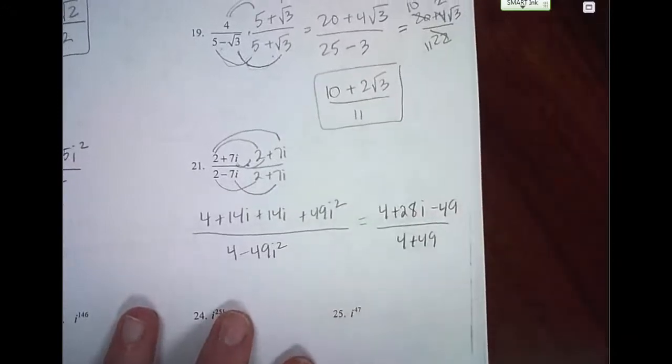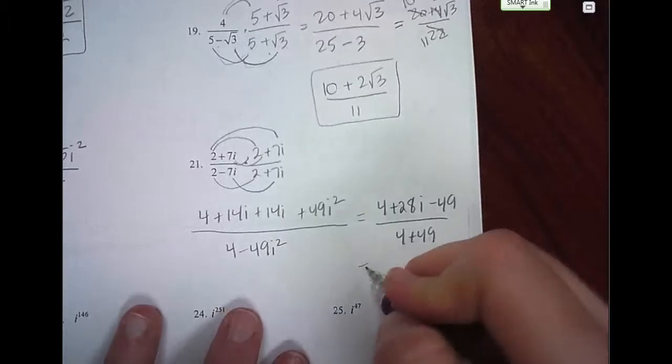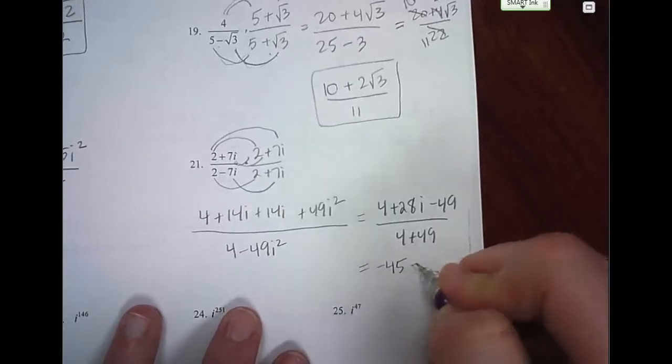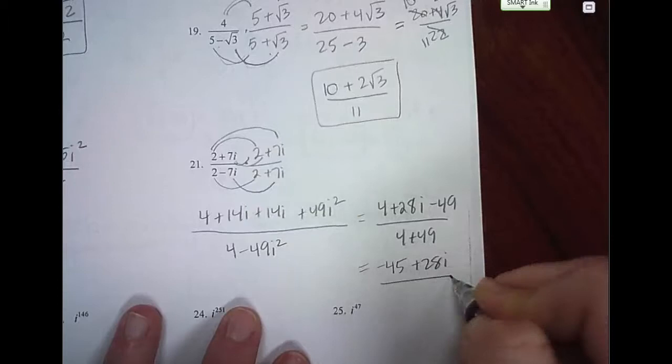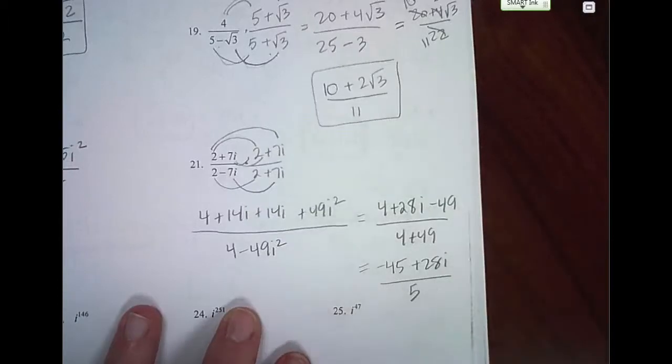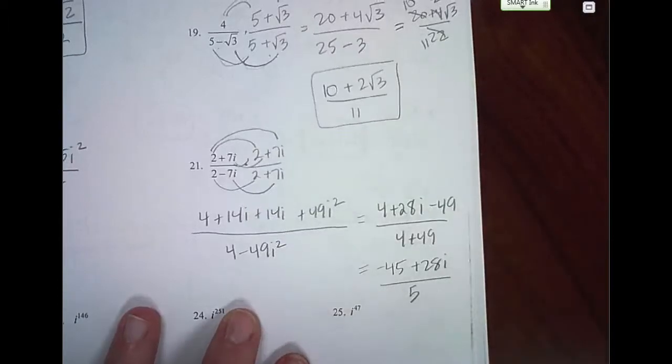So negative 45 plus 28i over 53. Does that make sense? Did we do a problem?